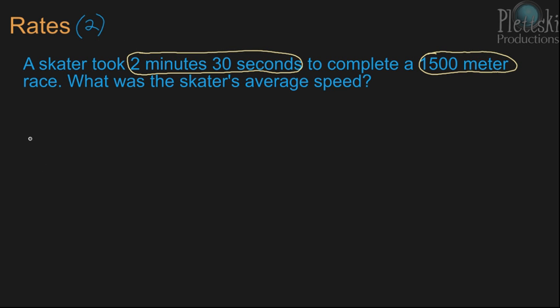And to solve this problem, first we want to figure out what the rate was, and then we need to figure out the unit rate, because we want to figure out the average speed, and speed is measured in a unit rate, like miles per hour or meters per second. And in order to figure out the rate, we just want two unit measurements. You'll see that the 2 minutes 30 seconds actually has two different units of measurement already. We have minutes, and we have seconds. So we want to make this just one unit of measurement.